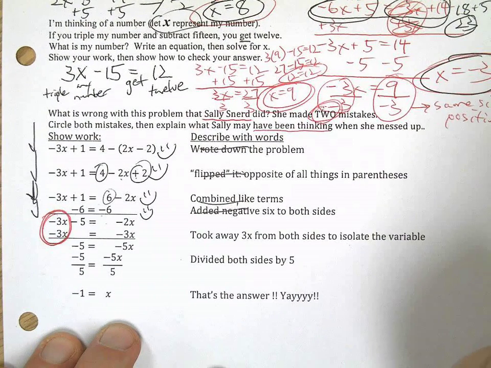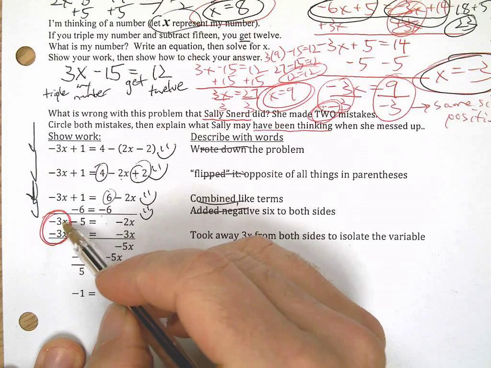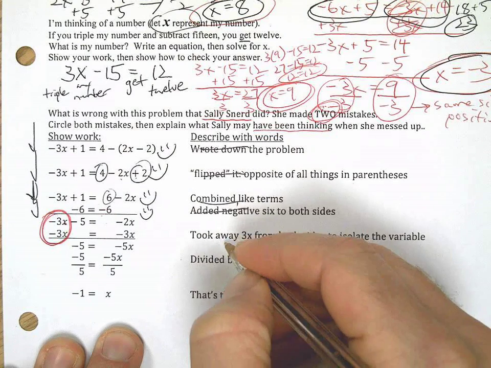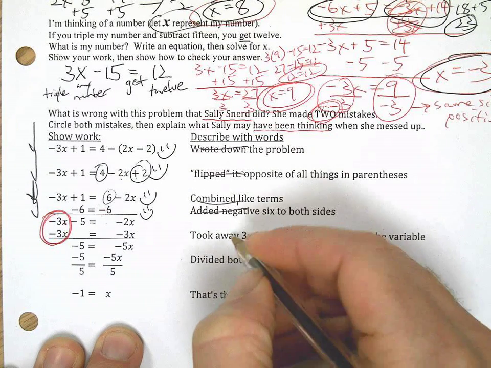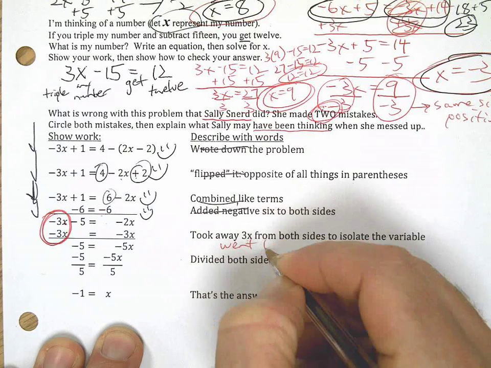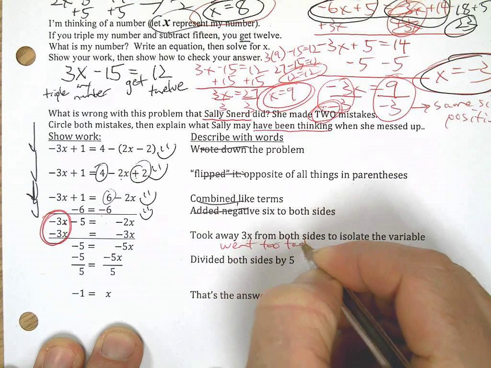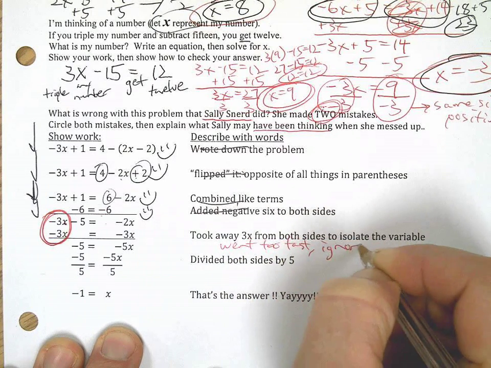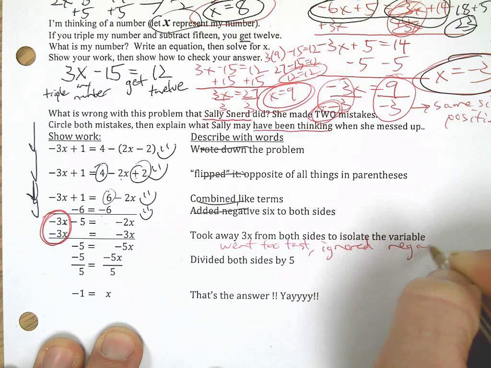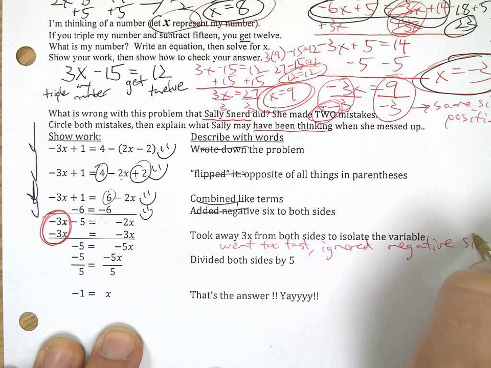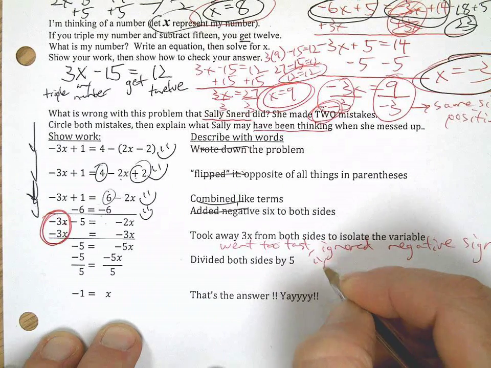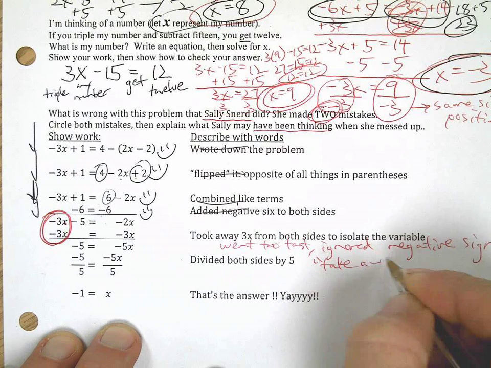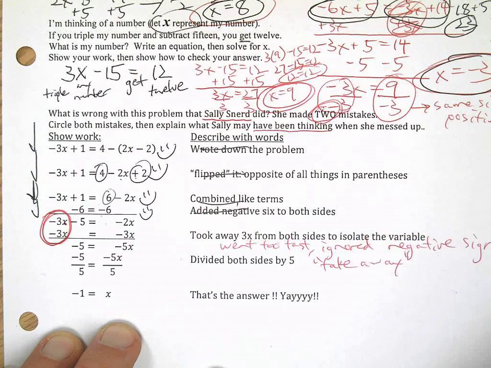What was she thinking? I think she was just thinking she needs to take this away, and maybe she went too fast, ignored the negative sign, or here's what some people think. Some people think you always have to take away.